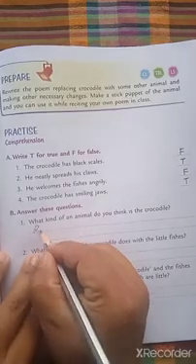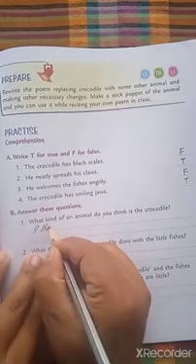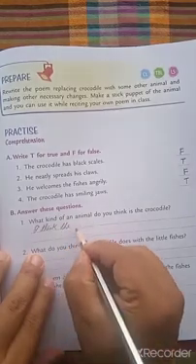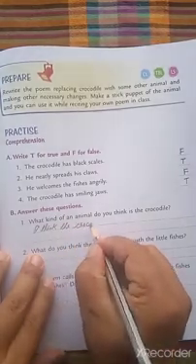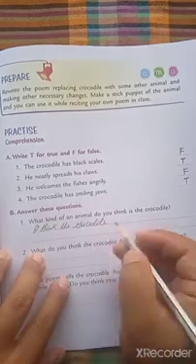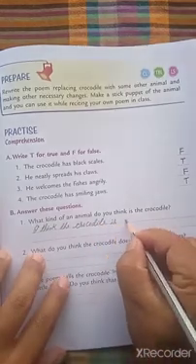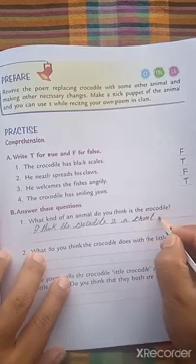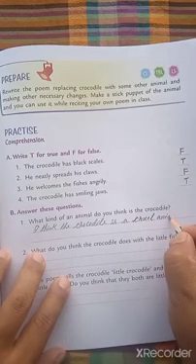I think, answer: I think the crocodile is a cruel, C-R-U-E-L, cruel animal.